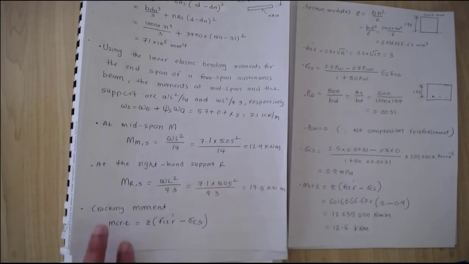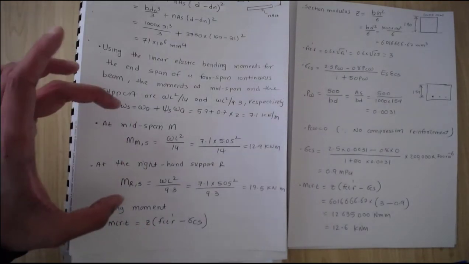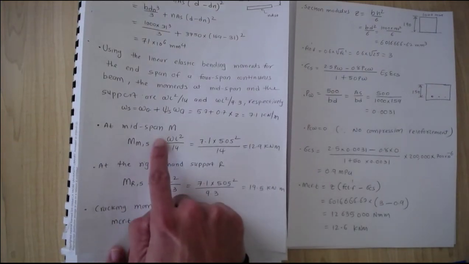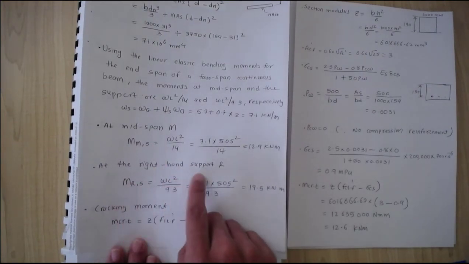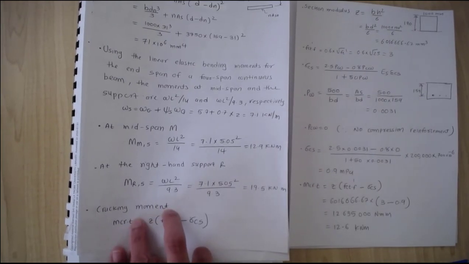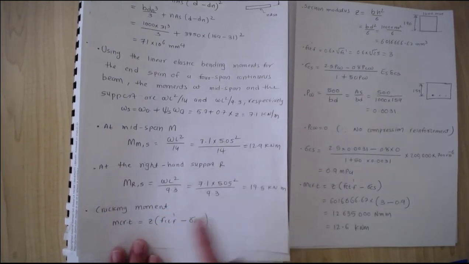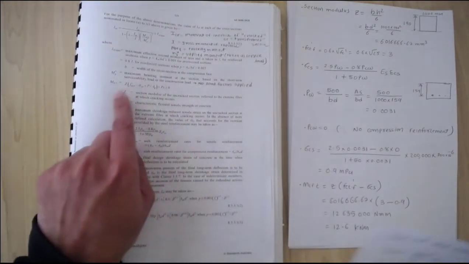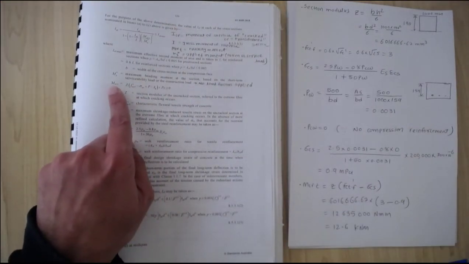In the last video we stopped at finding the mid-span moment and the right-hand support moments. Now we need to find the cracking moments. To find the cracking moment, we have these equations given in the standards on page number 129, where we have these cracking moments given here.